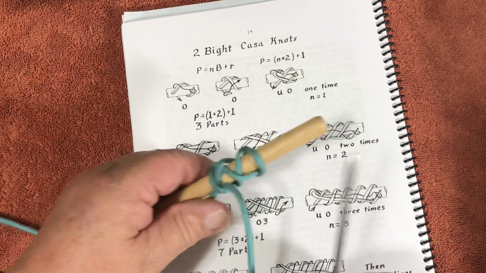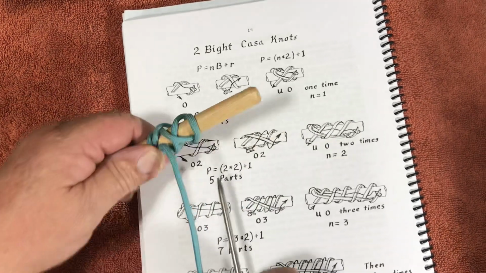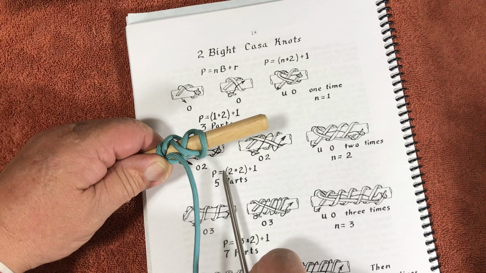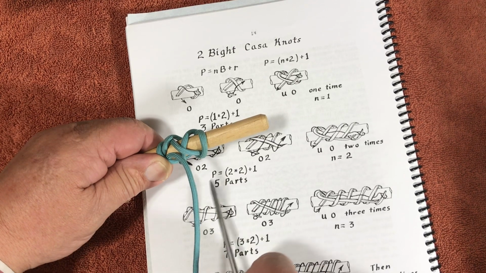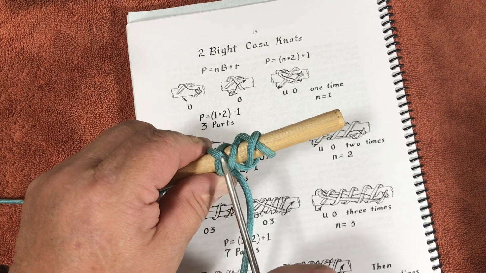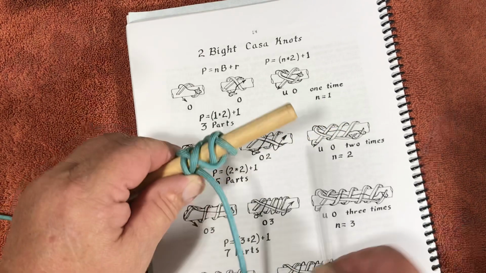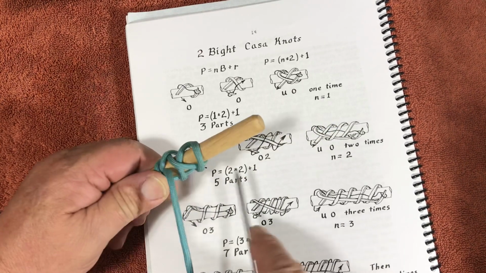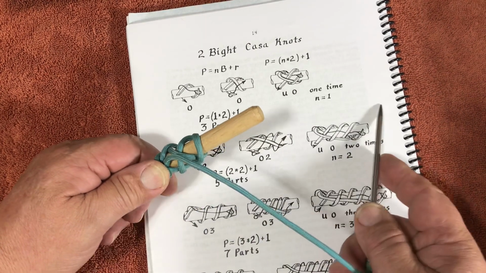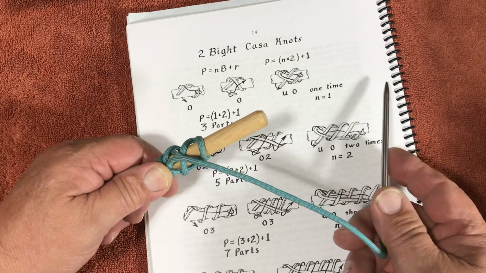Okay, now where this is a 2-bight knot and n was 2, it's 2 times 2 is 4 plus 1 is 5. So this is a 5-part knot. 1, 2, 3, 4, 5. If we went to a 4-bight knot, it'd be 2 times 4, which would be 8, and 1 more would be 9. So it'd be a 9-part knot.